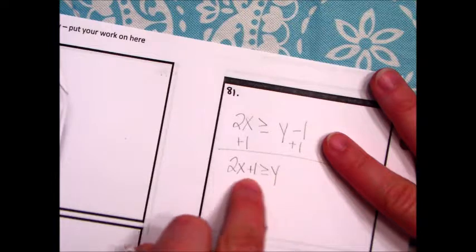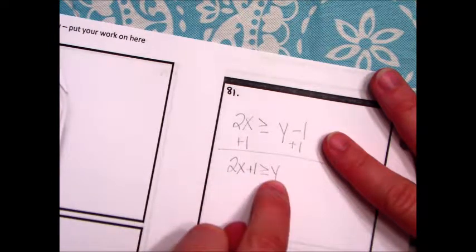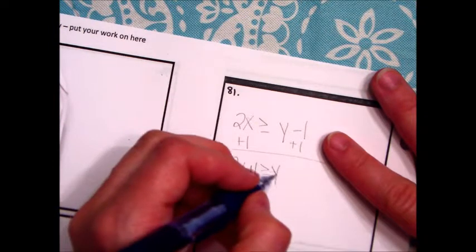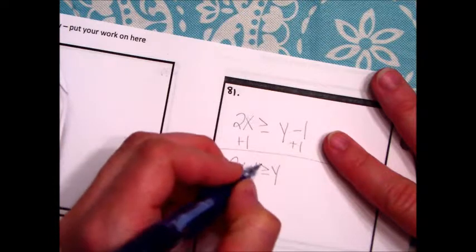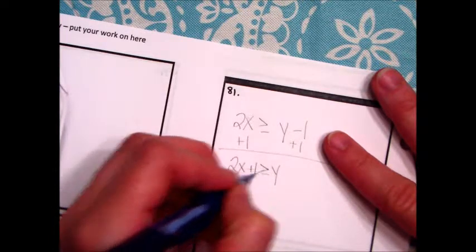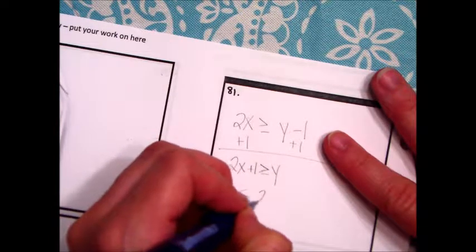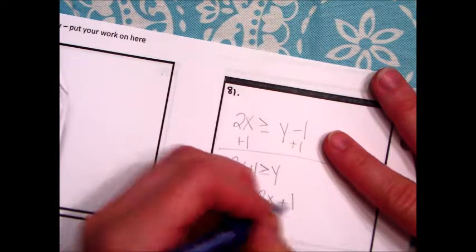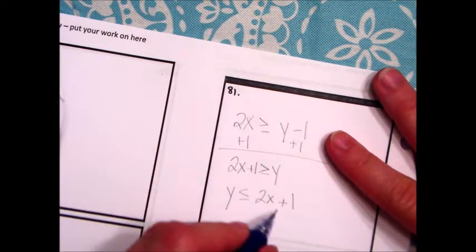Now, this equation is written backwards. We want y to be first. So we're going to take this y, and we're going to read this as backwards. So we're going to do y less than or equal to 2x plus 1. So we switch the sides of the equation and reverse the sign.